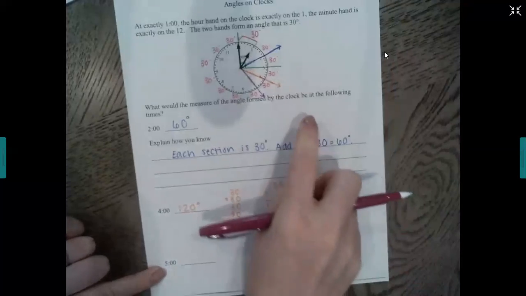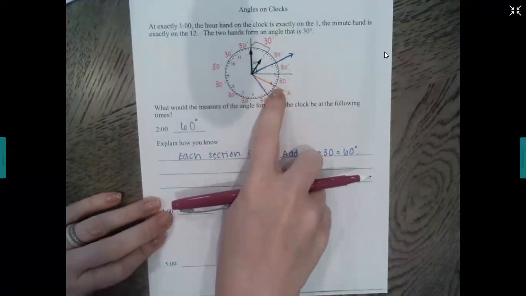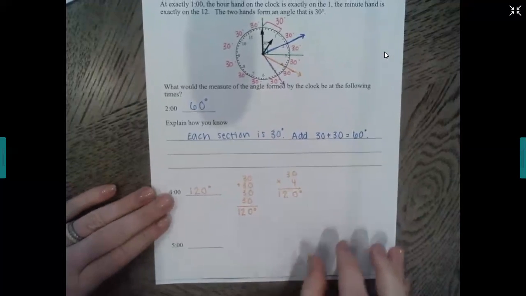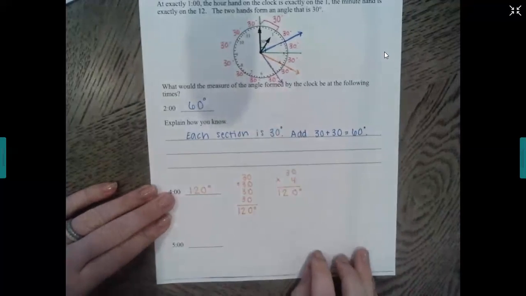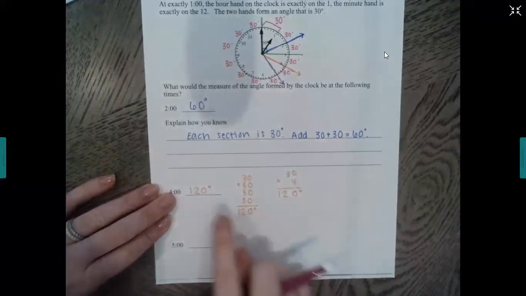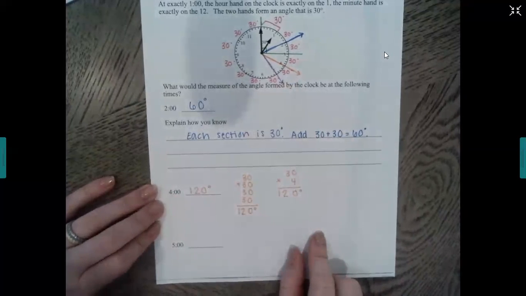Okay, so my 5 o'clock is now going 30 more degrees from my 4. I'm going to take a moment and pause, and I want you to see how would you figure out what 5 o'clock would be. Now remember, we solved for 4, and I'm adding just 30 more degrees to my angle.